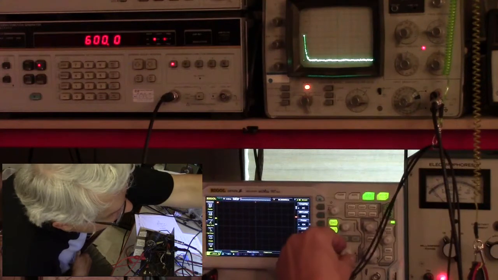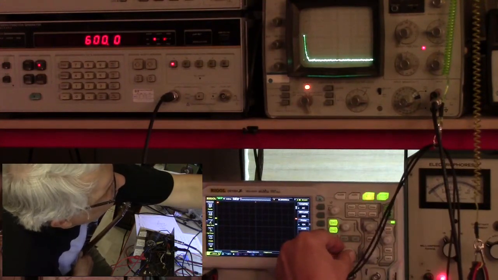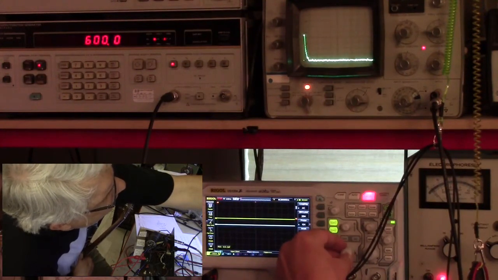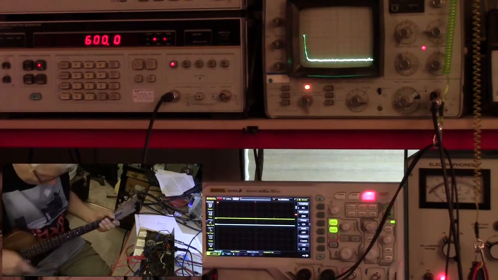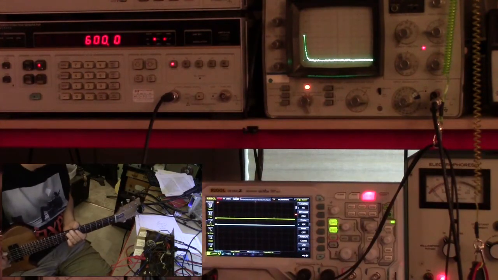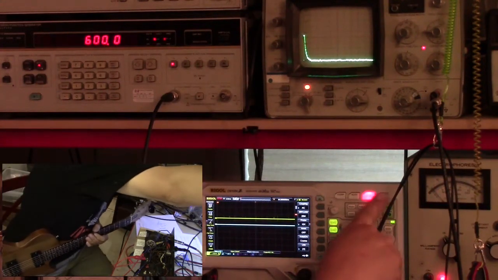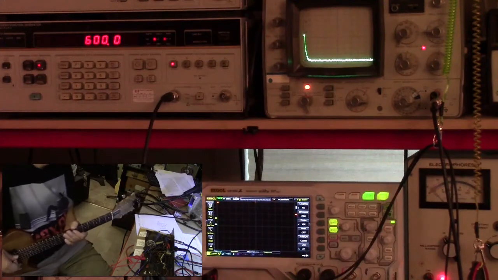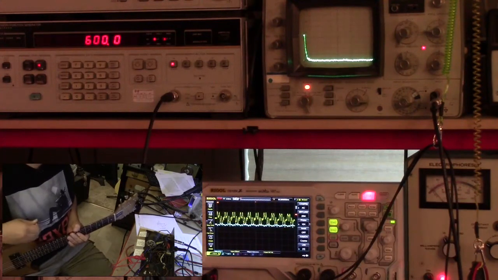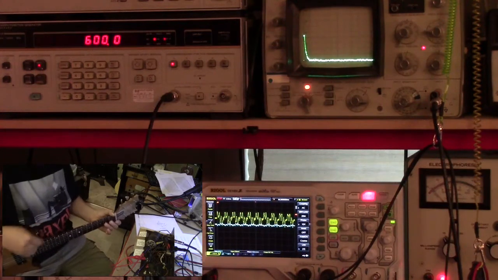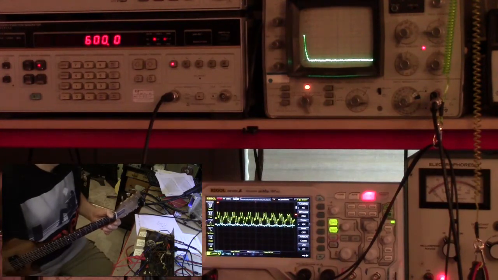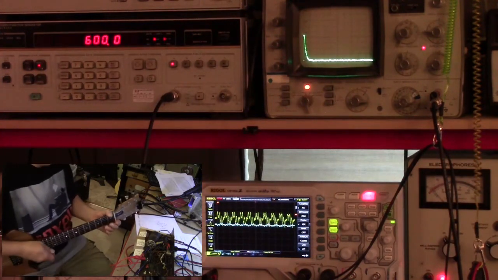I think I can turn this down a little bit. Yeah, let's turn it down to 100 millivolts. So we'll do the same string. Oh, we're not triggered. All right, this is 250 millivolts, and we're getting 48 volts out.